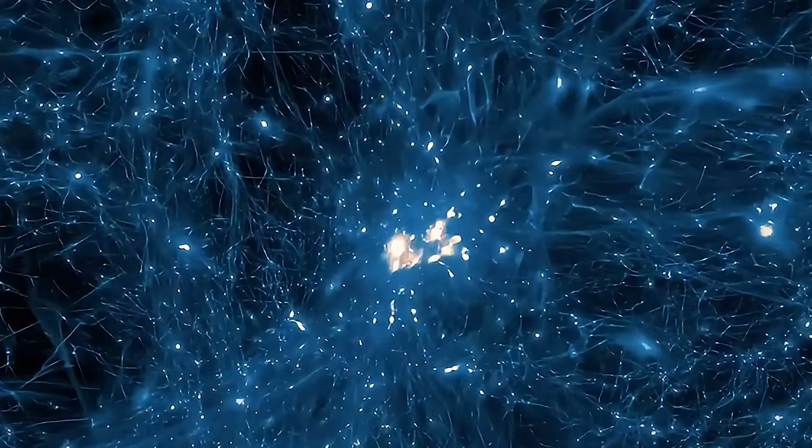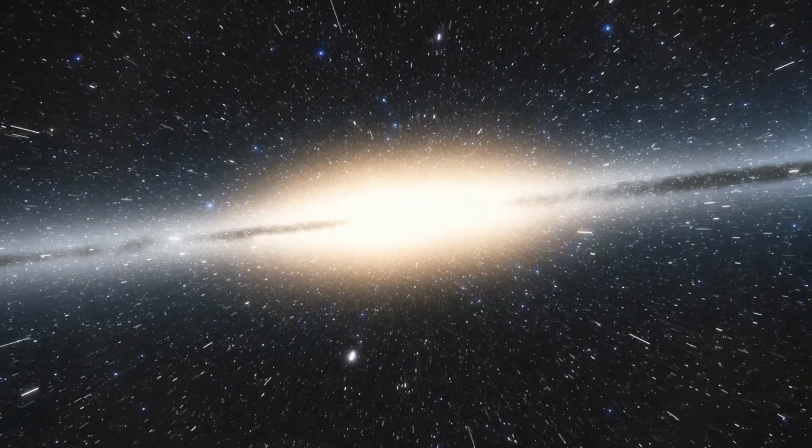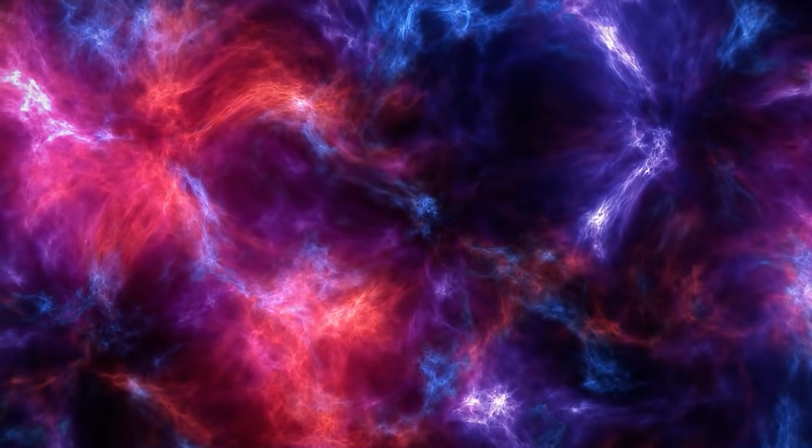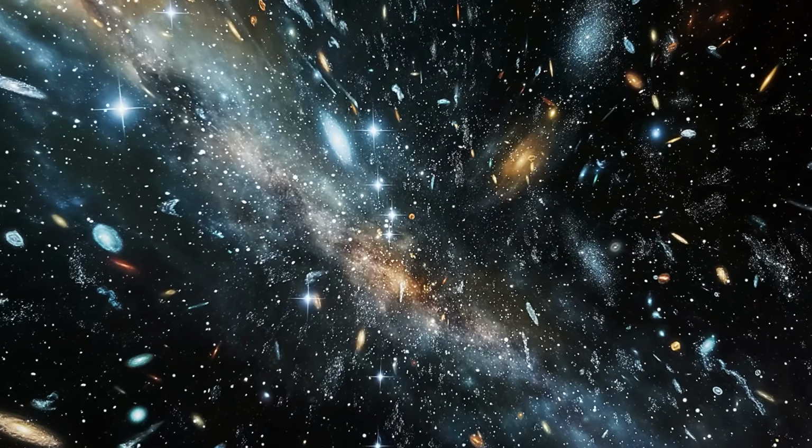The key idea in the thermal relic hypothesis is that the present-day abundance of WIMPs depends on how strongly they interacted in the early universe. If their annihilation cross-section was large, they would have annihilated more efficiently, leaving behind fewer relic particles. If their cross-section was small, more of them would survive.